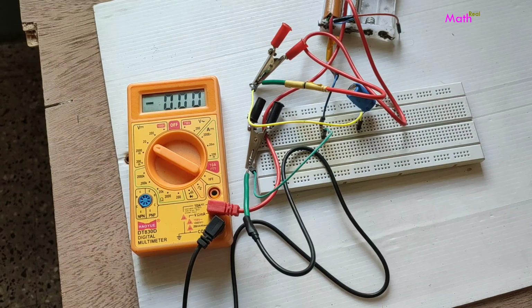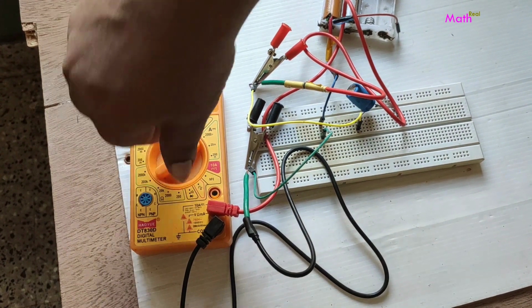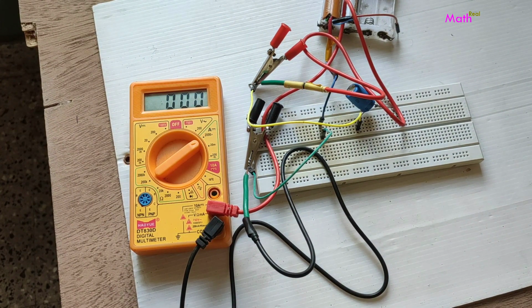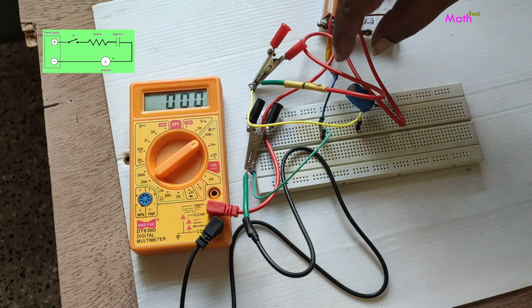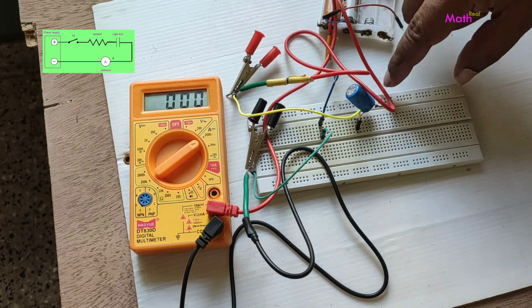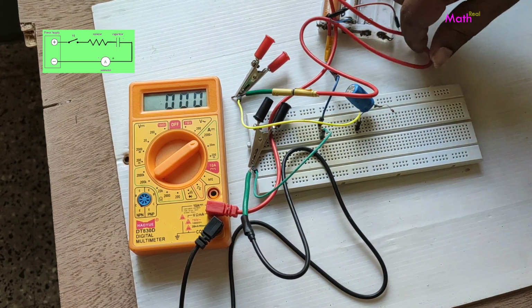Okay, we have made the connection. Now it is ammeter based, so we'll place it on the microampere range. The ammeter is connected with the negative of the battery, and the positive of the ammeter is connected with the capacitor, as per the diagram.